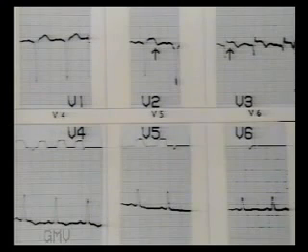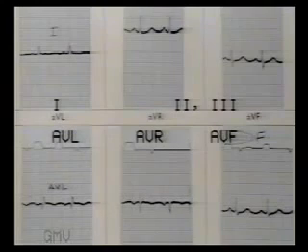In this ECG, the chest leads show ST elevation in V2 and V3 only. This indicates a small anteroseptal infarct. It is about 2 to 3 days old as T wave has started inverting. The limb leads may not show any changes in a small anteroseptal infarct. Here, there is minimal ST elevation only in AVL.